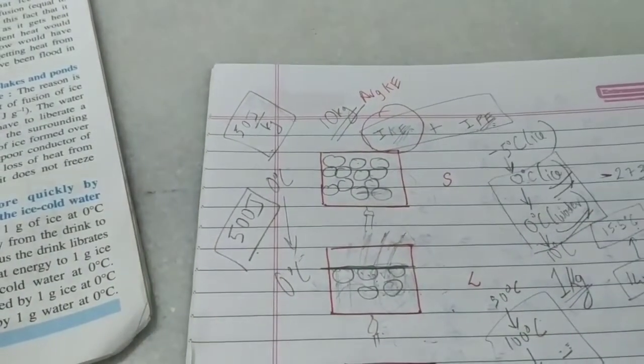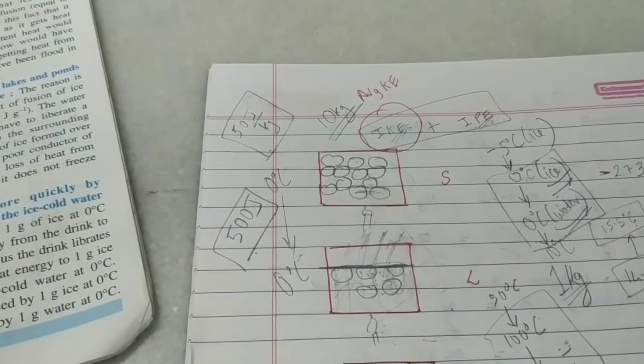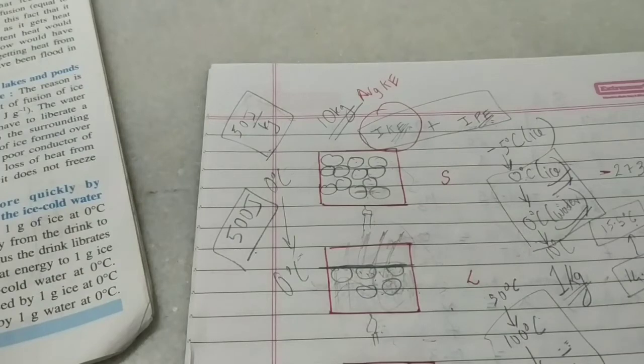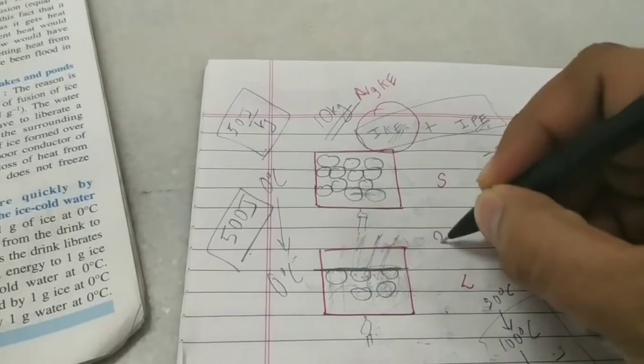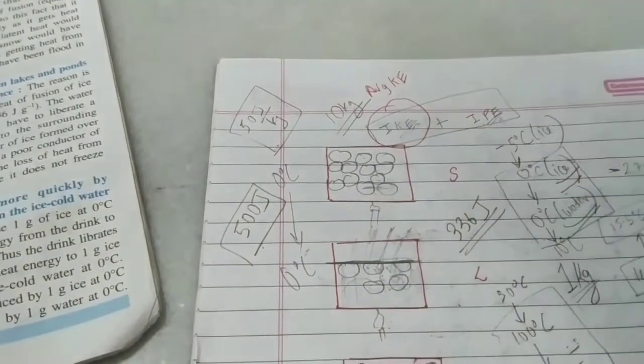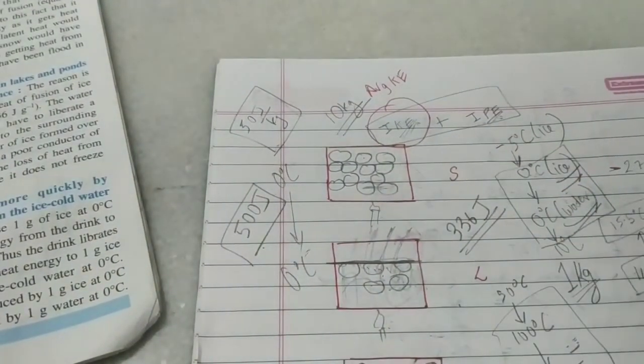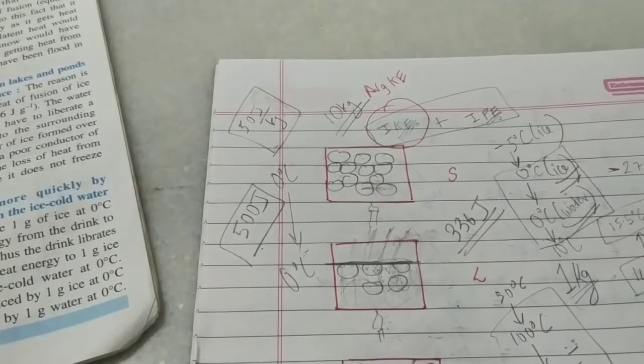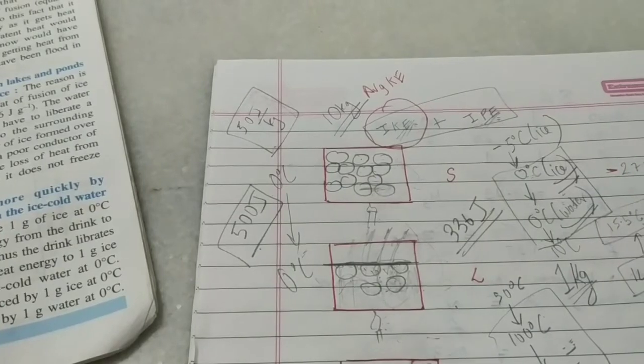For water, again, it has a very special property. It has a high specific latent heat of fusion. To melt 1 gram of ice at 0 degrees Celsius, of course, you need 336 joule. Or to melt 1 kg of ice, you need 336,000 joule. That's quite a lot. Ice does not melt so easily as some other solids.